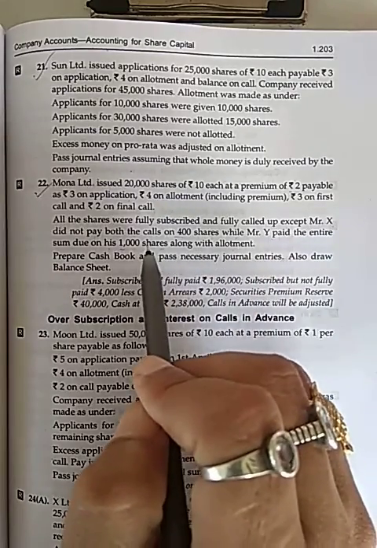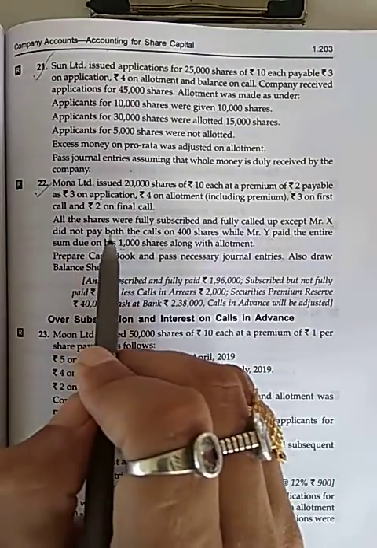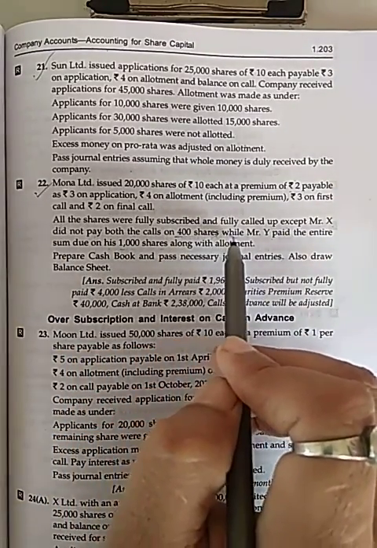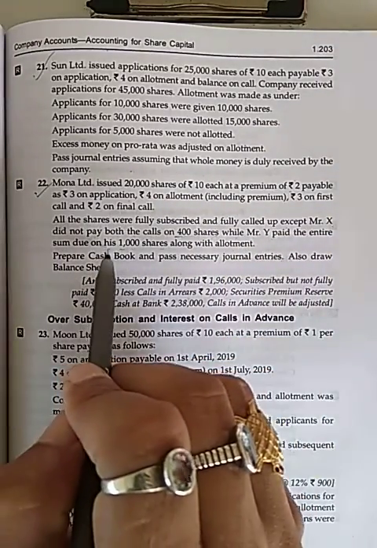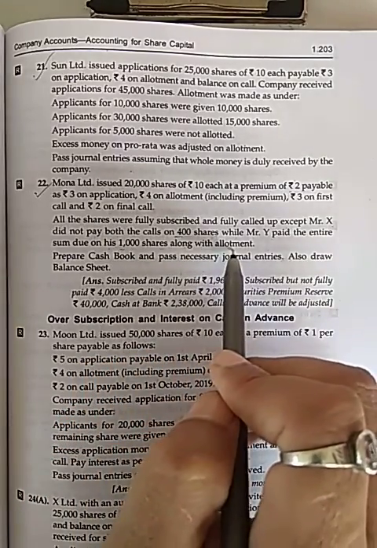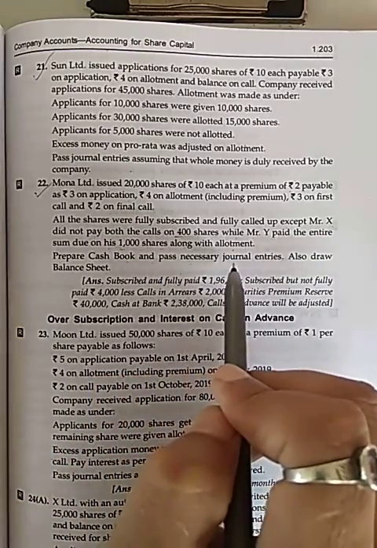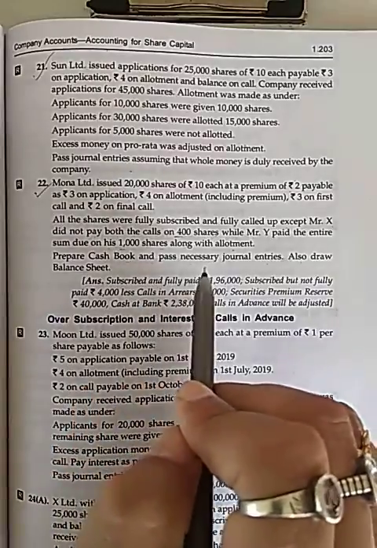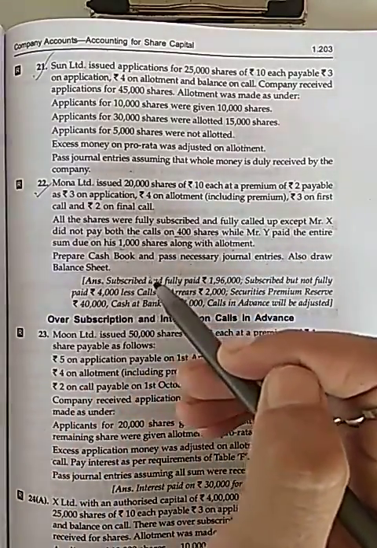I repeat once again, Mr. X did not pay both the calls on 400 shares, while Mr. Y paid the entire sum due on his 1,000 shares along with allotment. Prepare cash book and pass necessary journal entries. Also draw balance sheet. So let us see the solution of this question.